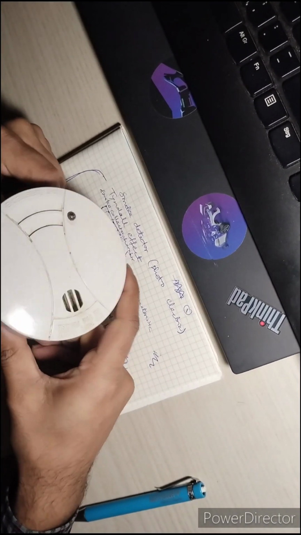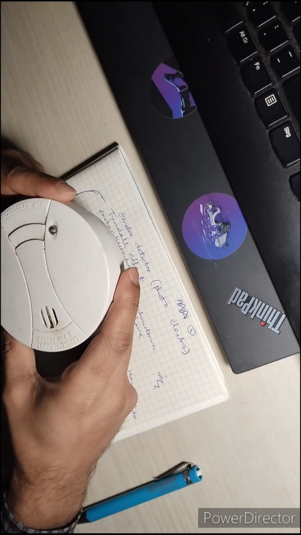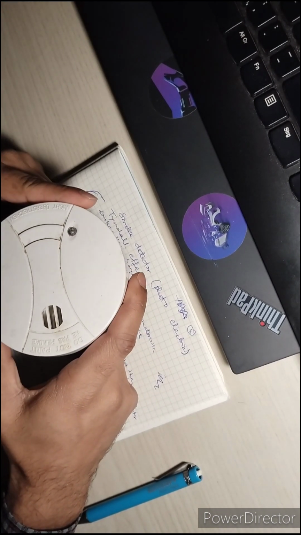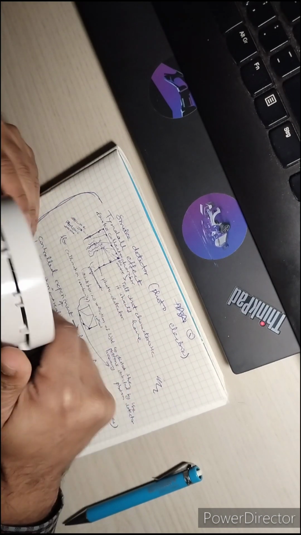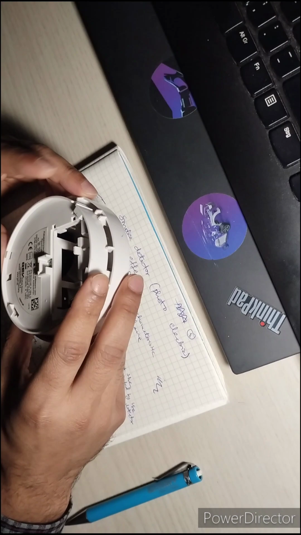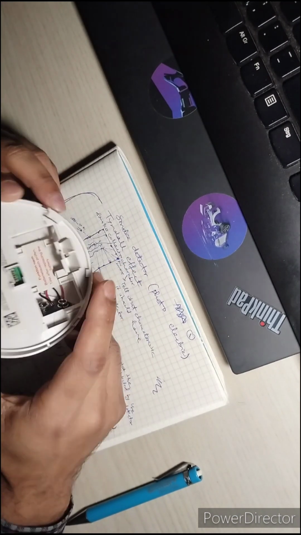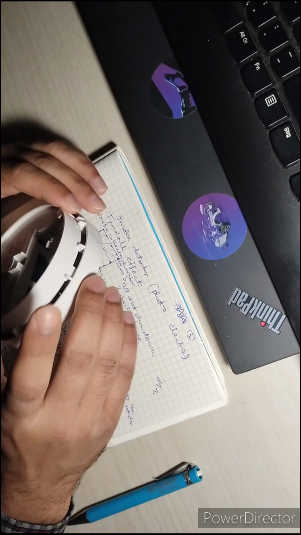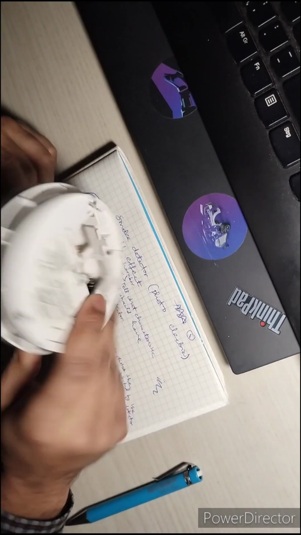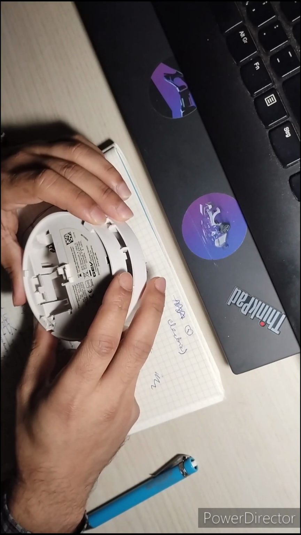As you can see in my hand, it's a smoke detector. I had a lot of free time in the weekend, and yesterday my landlord handed this over because it needs to be reassessed, to test if it works, and the battery has to be replaced. So my landlord gave it back to us.